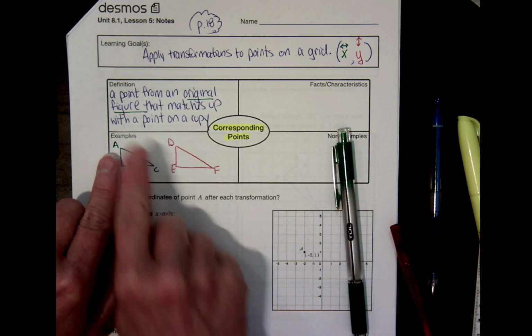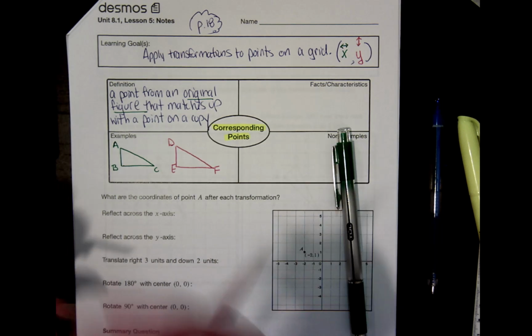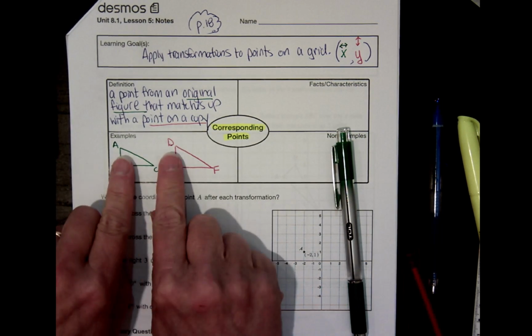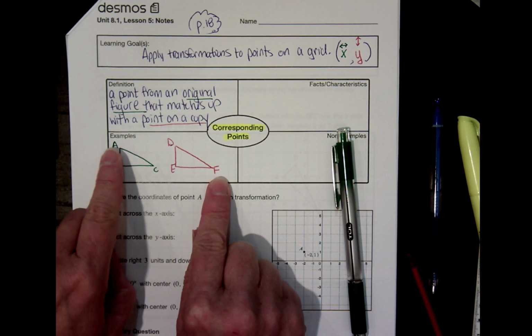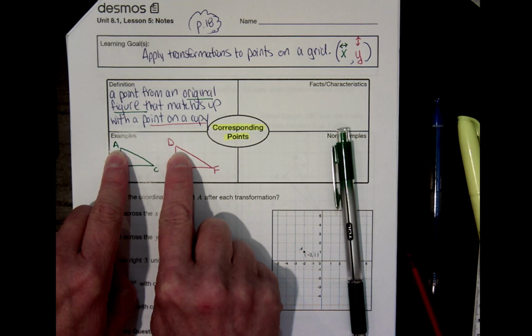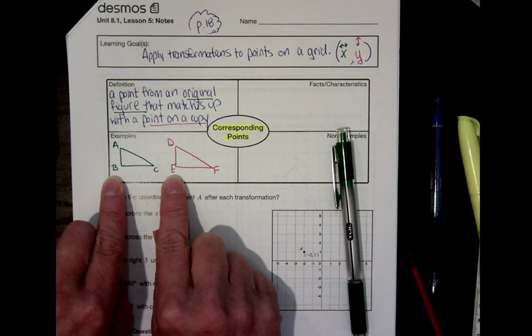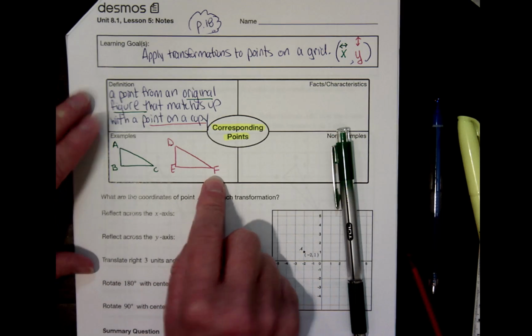So a point from the original figure that matches up with a point on this copy or this transformed figure, those are corresponding points. So if I were to take this green triangle and slide it to the right, point A would match up with point D. Those are corresponding points. Point B would match up to point E, and point C would match up with point F, corresponding points.